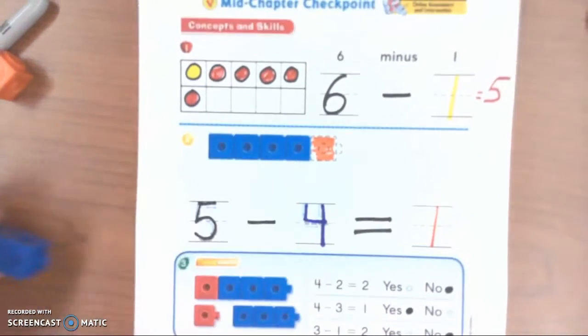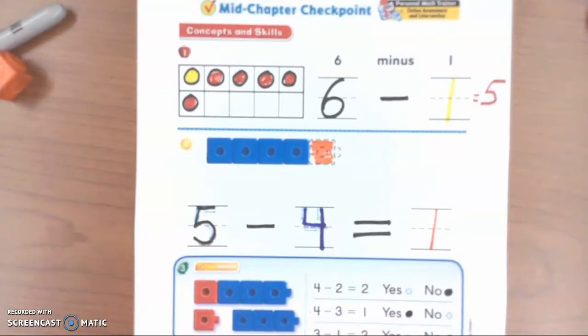Kindergarten, Chapter 6, Mid-Chapter Review for GoMath.